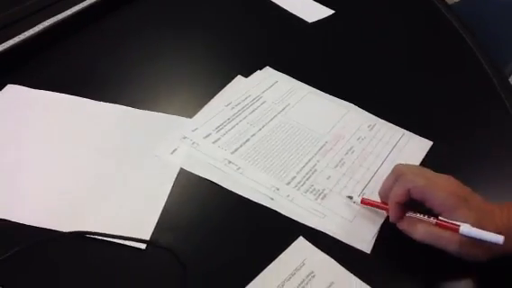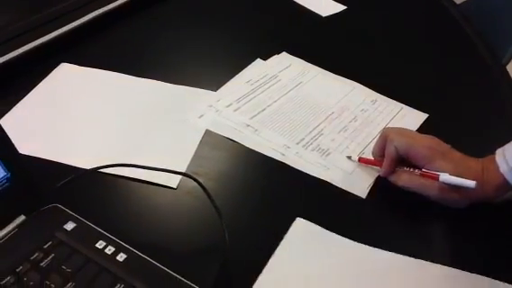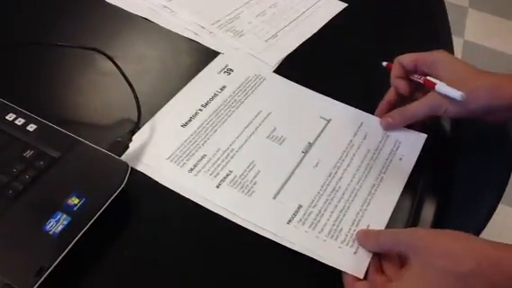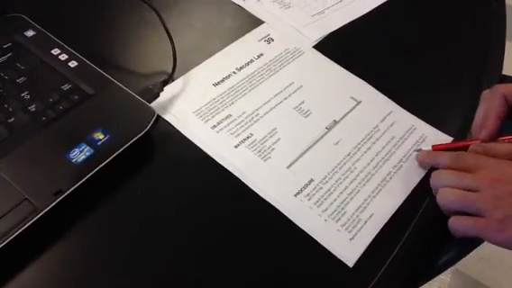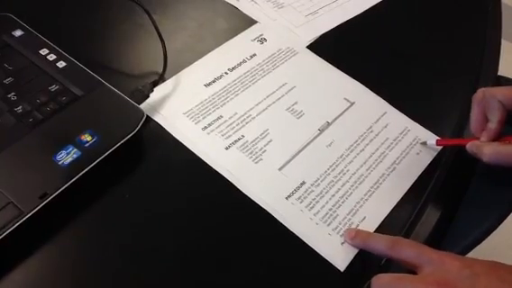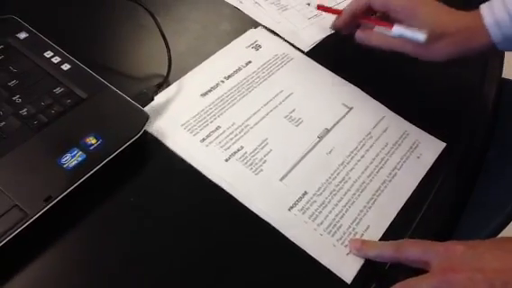I notice I've left something off over here, and that was one of our directions on the first page: to make sure that we put the mass of the hangar in the data table here under number 5. So come back to that, and we want to make sure the mass of the hangar is here, and it needs to be in kilograms.